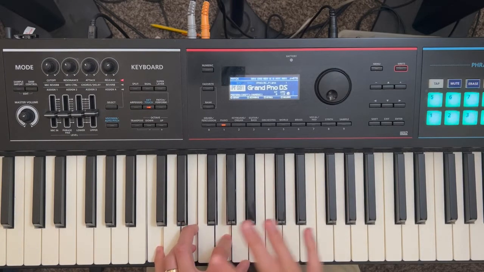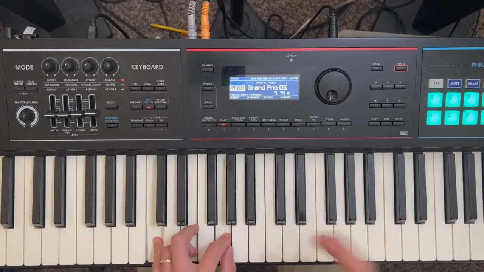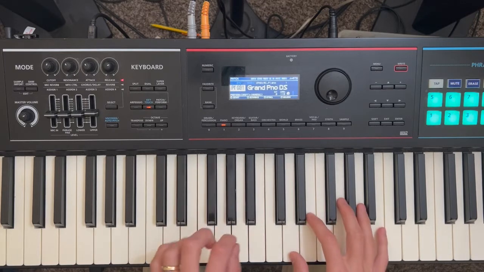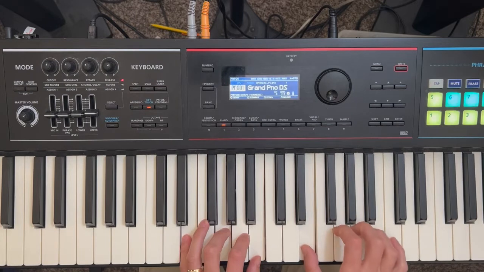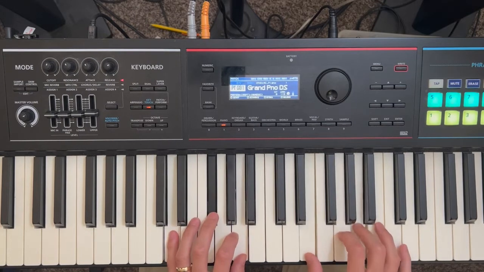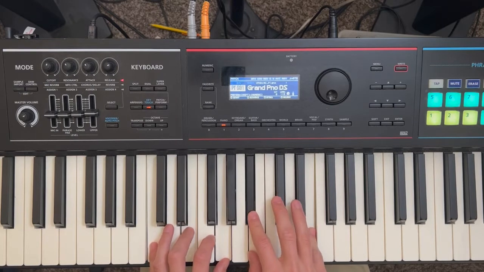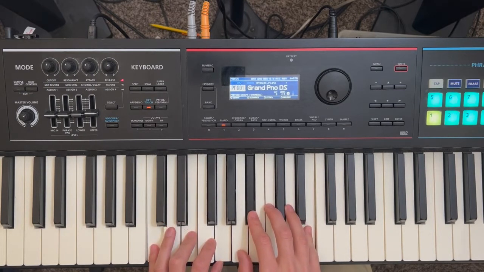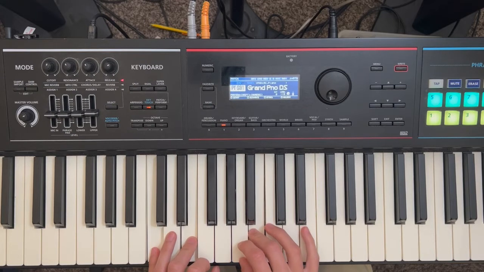All right, so I'm going to show you everything we've gotten so far. Like I said, if you want, you can pause the video at any time so that you can work on these parts before moving on. So here it is from the top. Okay, so once you get up to there, after we hit that B flat and E, we're going to hit A, G, A, G, A, B.